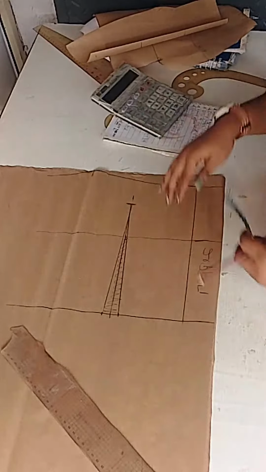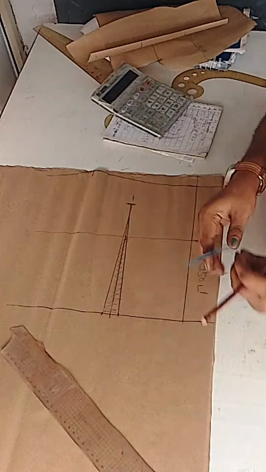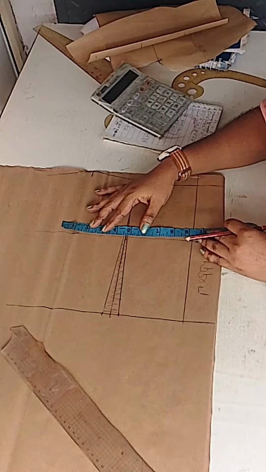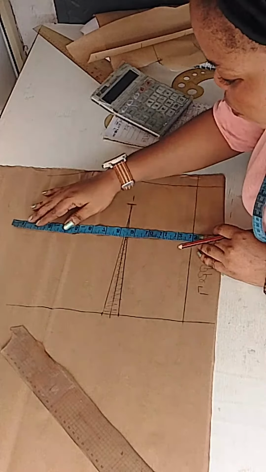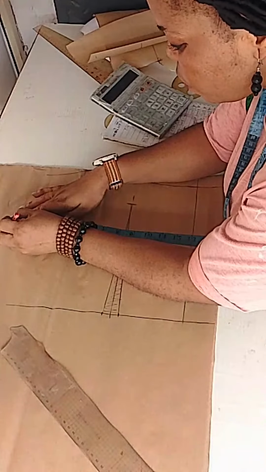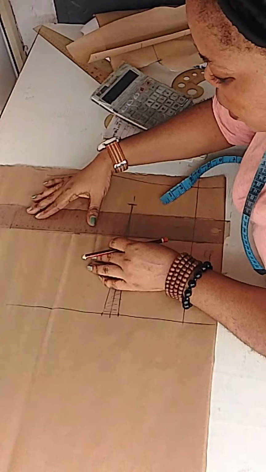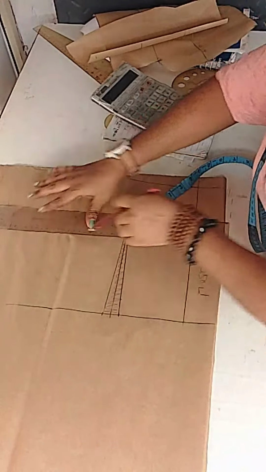What we have is 9.5, 0.5 here, 0.5 here to join. That is 10.5 plus 2 inches seam allowance. That is 12.5. Okay, 12.5. We need to extend this.